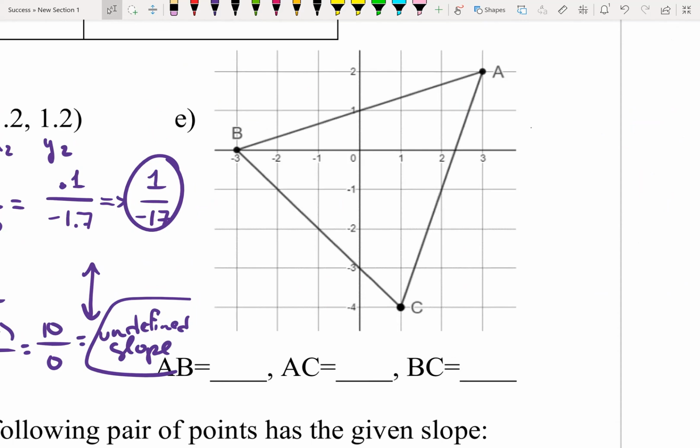So I'm actually going to start from B, and that's okay that I do that. I can go from A to B or B to A. You're still going to get the same thing. I always start with my rise first, so I'm just going to count boxes. I rise 2, 1, 2, 3, 4, 5, 6.